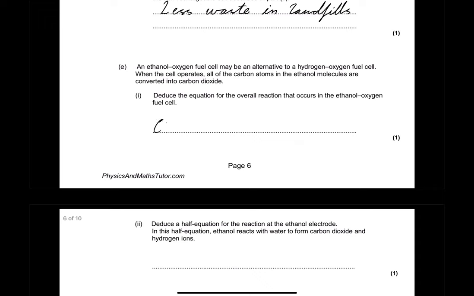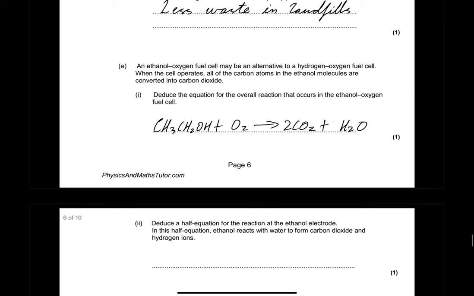So ethanol, CH3CH2OH, plus oxygen. All of the carbon becomes carbon dioxide, so 2 CO2, plus water. This is the only way I can balance this out. Now we have 6 hydrogens, so this should be 3 H2O, right? That balances out.